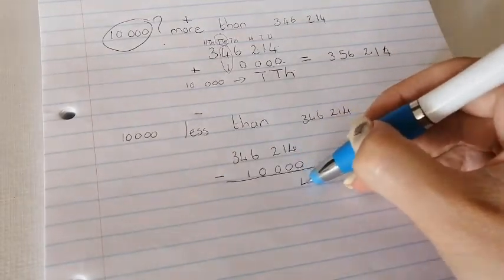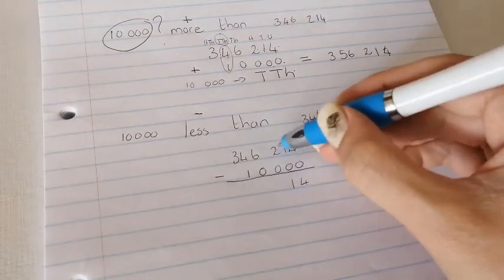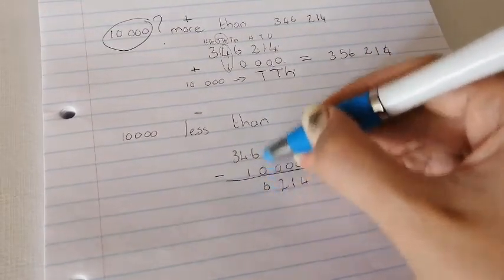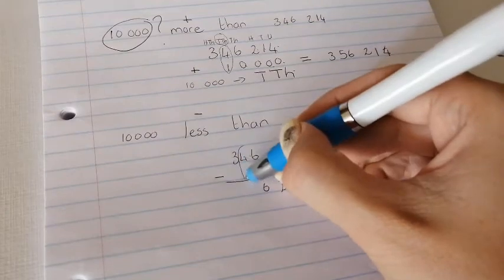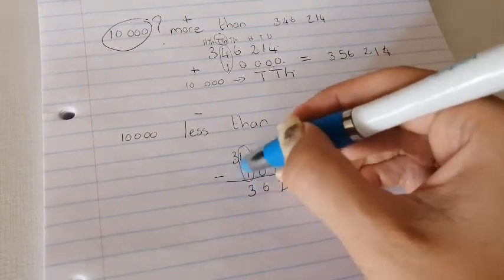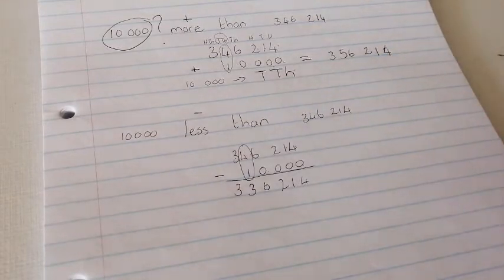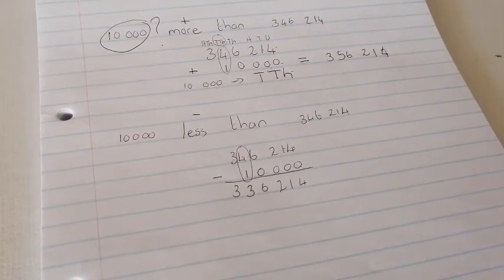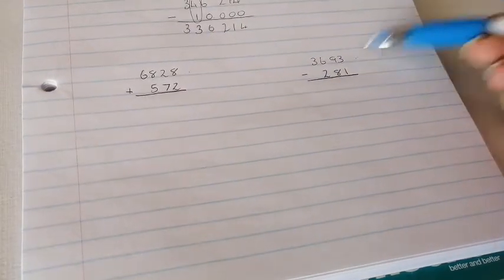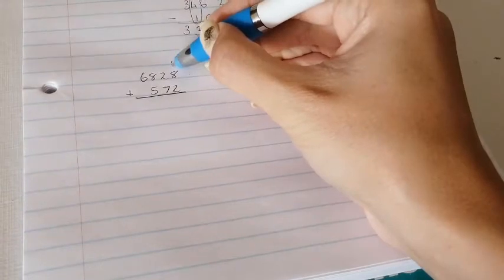So I would say 4 minus 0 is 4, 1 minus 0 is 1, 2 minus 0 is 2, 6 minus 0 is 6, but 4 minus 1 is 3, and 3 minus 0 stays 3. So that's your new number. That's 10,000 less than 346,214.